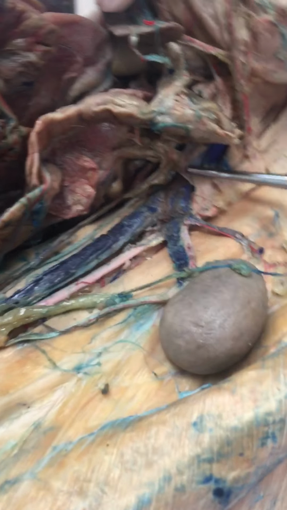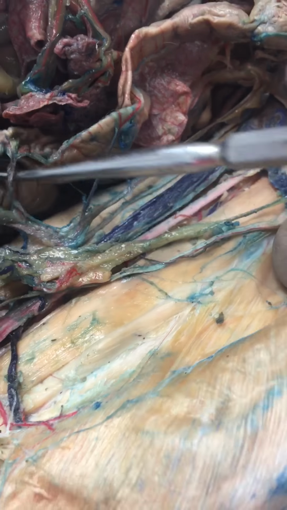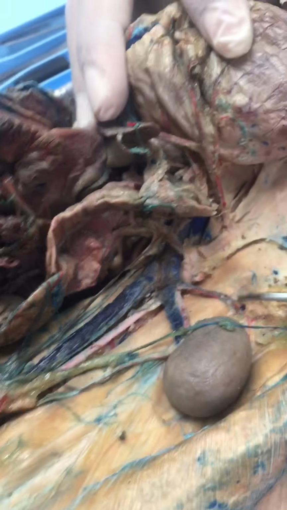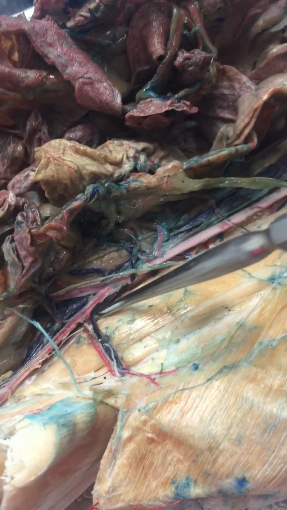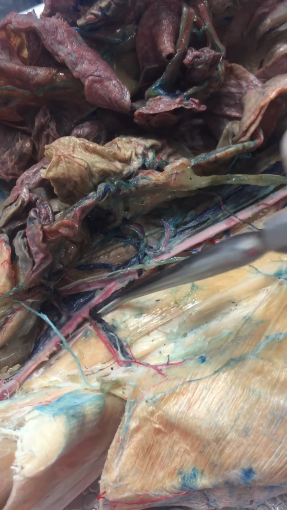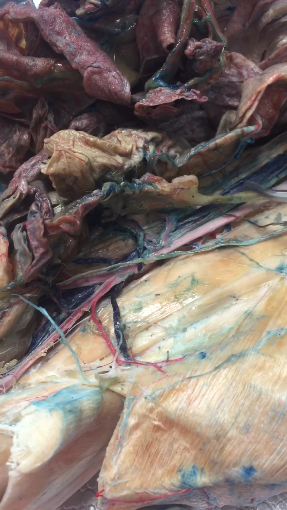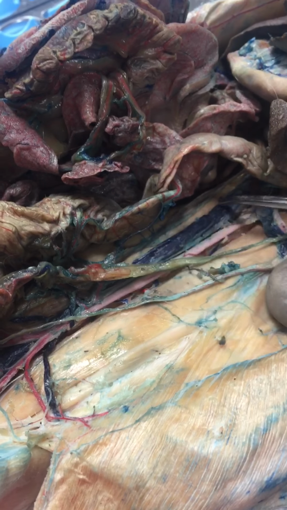Then we have our superior mesenteric, inferior mesenteric, our adrenal lumbar with our adrenal gland here. Our renal goes to the kidneys. This one's going to be our iliolumbar vein and artery. This one's our abdominal aorta and our descending vena cava. I think that's it for here.